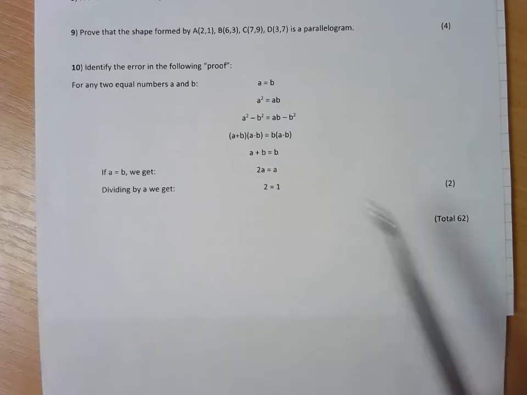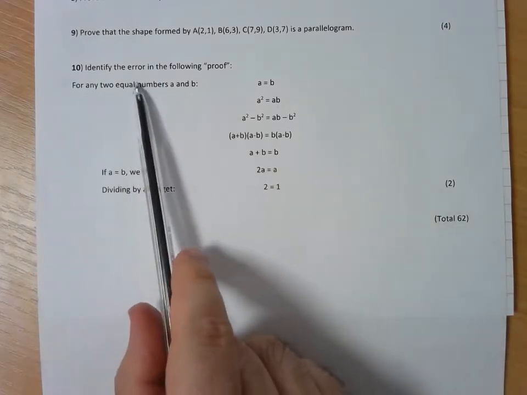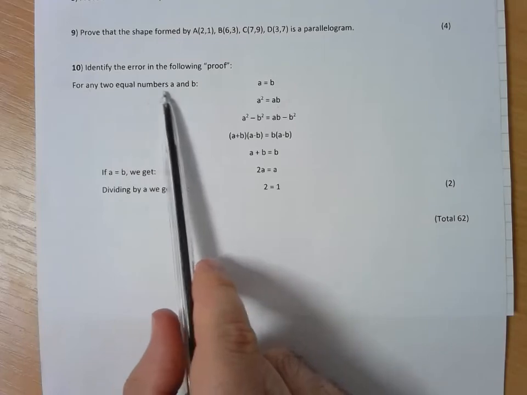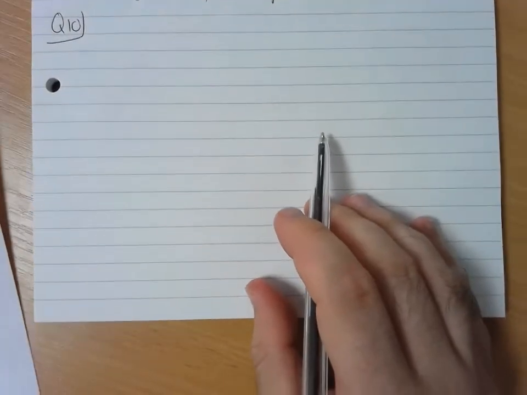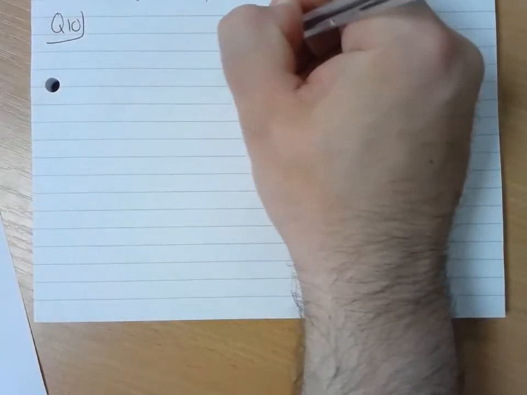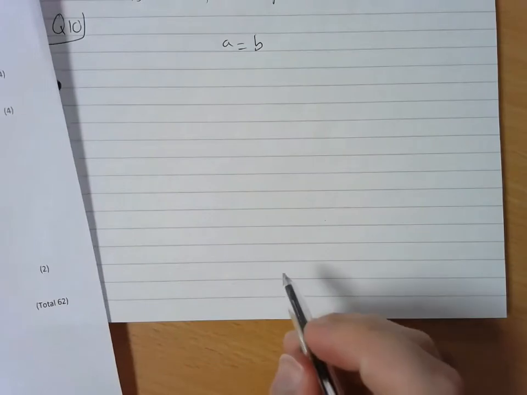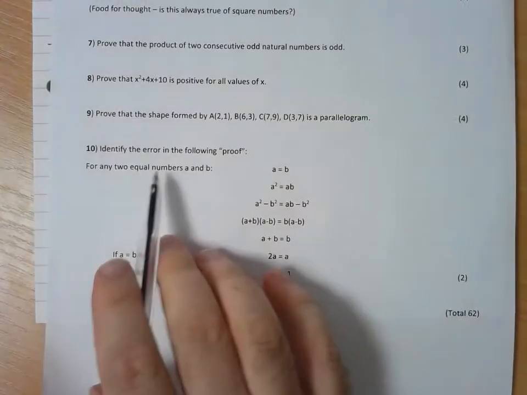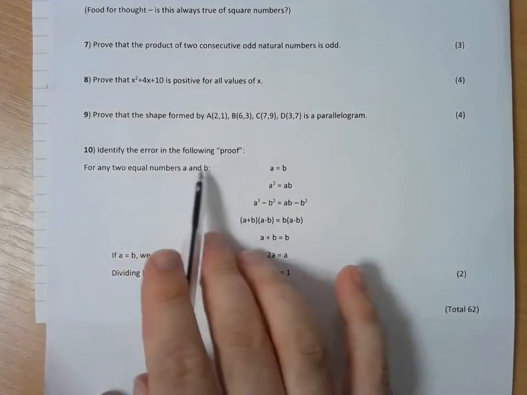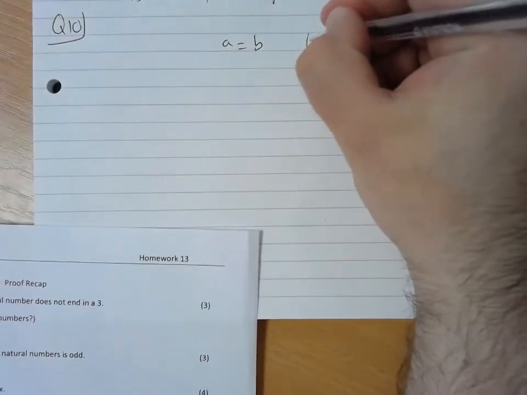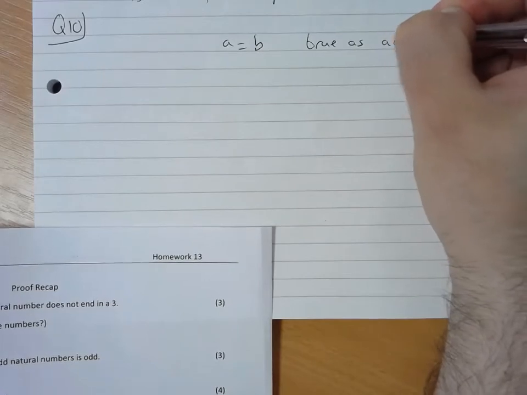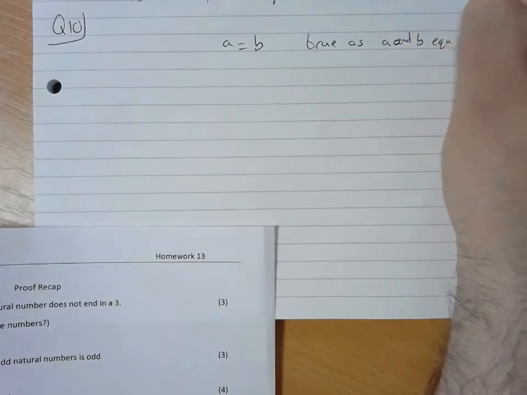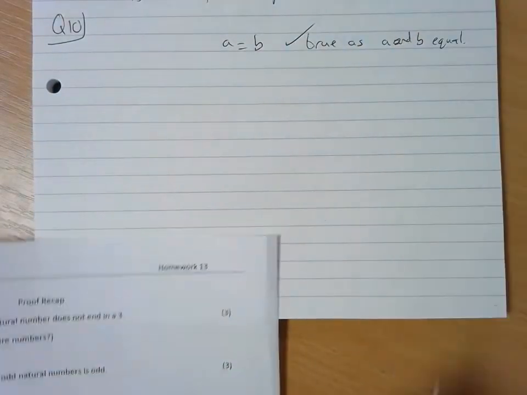So, we're given this at the start. For any two equal numbers a and b, a equals b. So we need to start having a look at these. So a equals b. Is this true? We're given in the question that a and b are two equal numbers. True, as a and b are equal. So we're happy with that step.